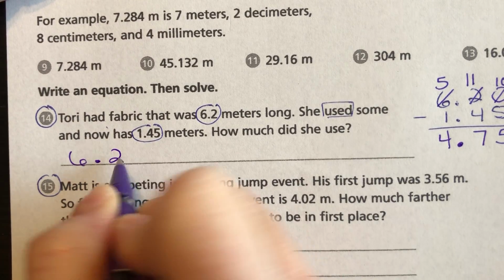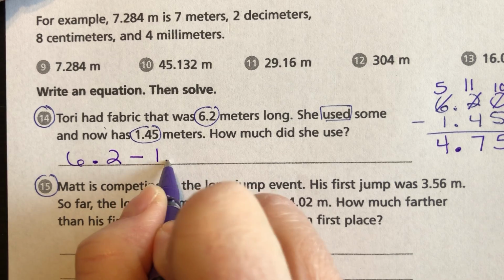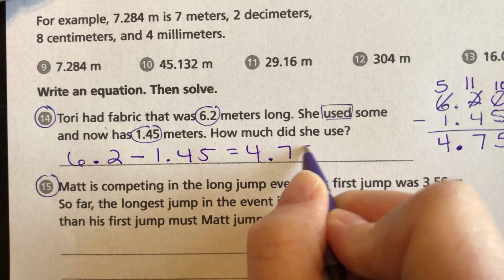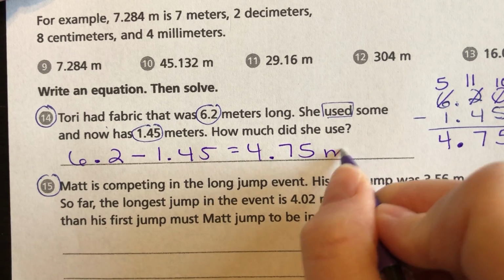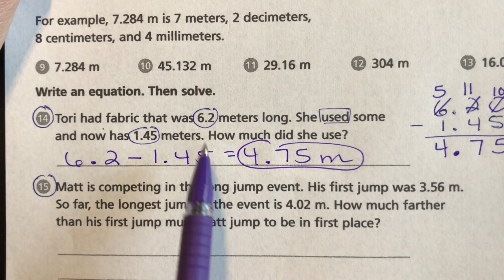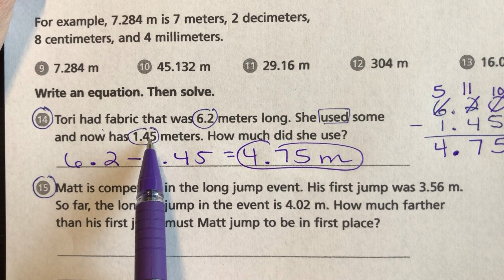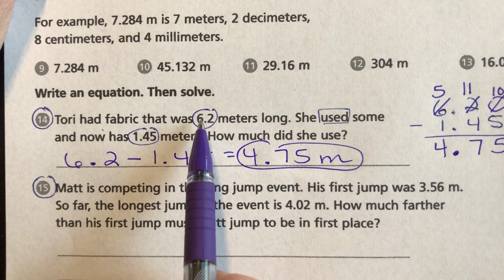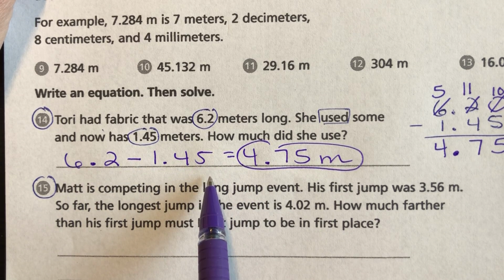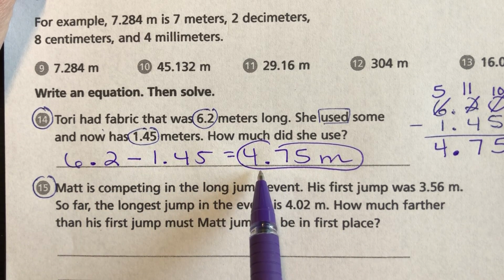So our equation would be 6 and 2 tenths minus 1 and 45/100, and that equals 4 and 75/100 meters. That's how much she used. Now let's ask, does it make sense if she has 1 and 45/100 and she started off with 6.2? I would say that, yeah, we're fine, right?